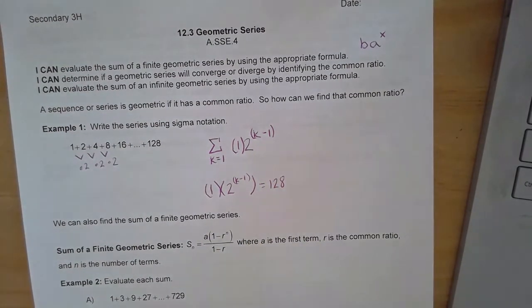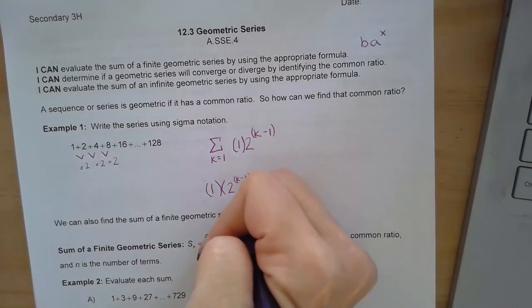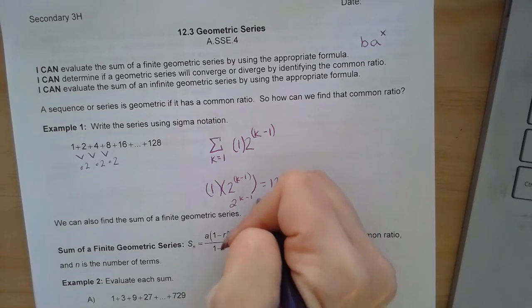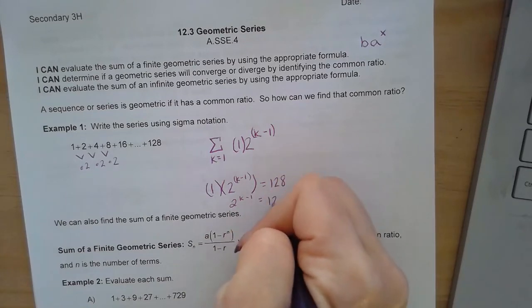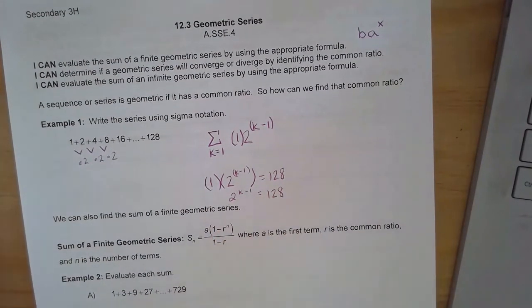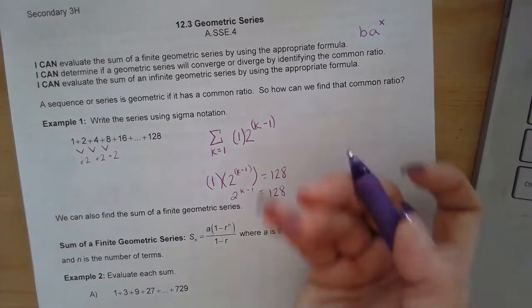Okay, so we're looking at 2^(k-1) equals 128. Last chapter we did a couple of practice problems with this. Well, we need to change that base. So 2 to the what is 128? 2 to the 7th is 128.